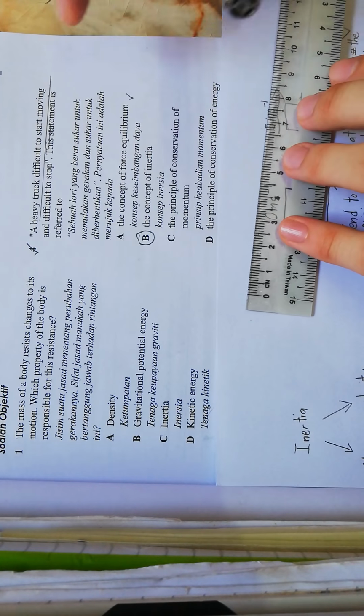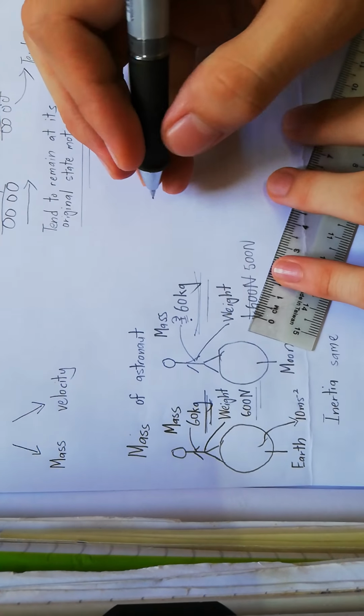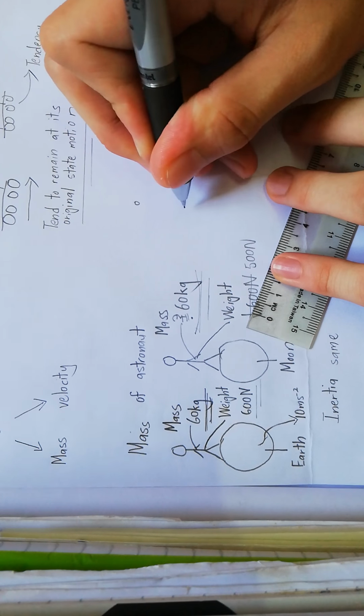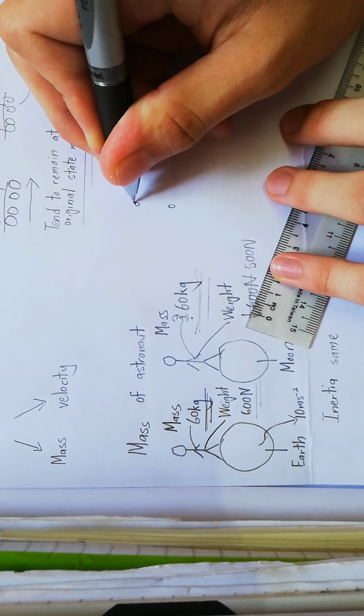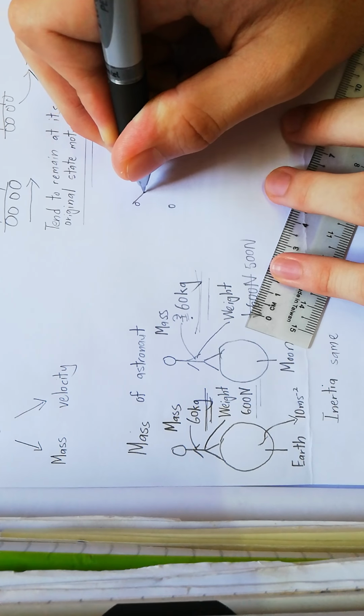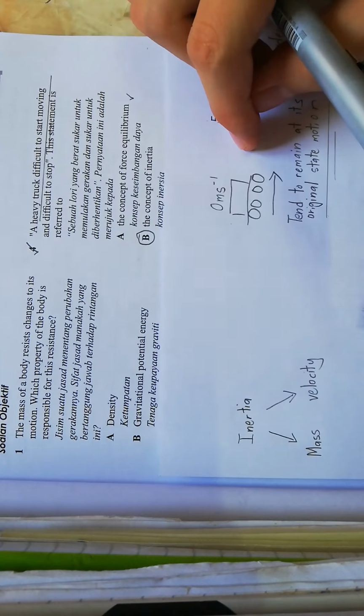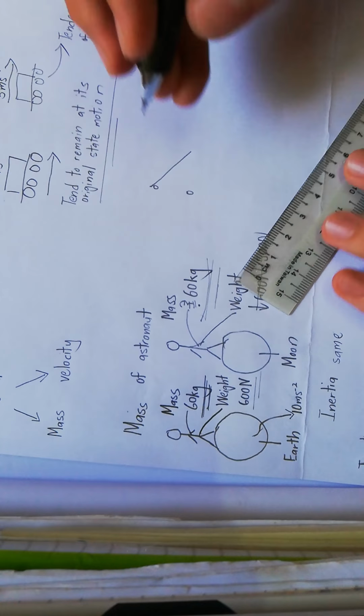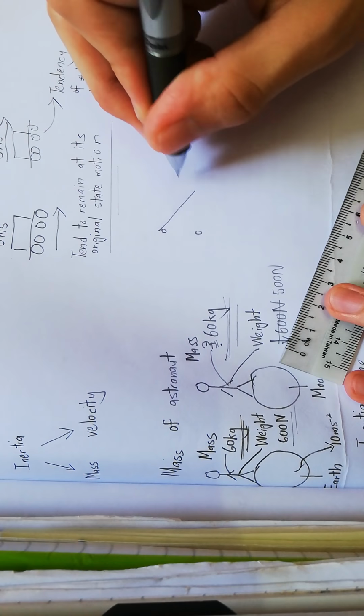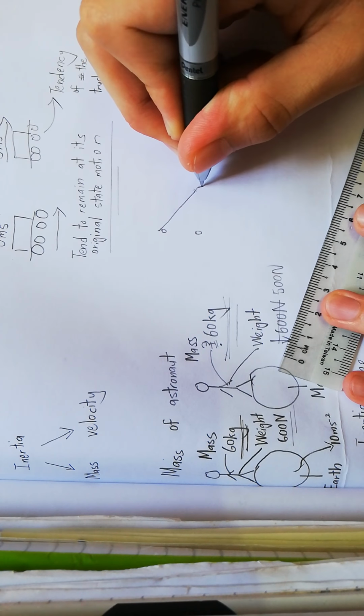For the concept of force equilibrium, you will learn it in the future. Let me give you one example.